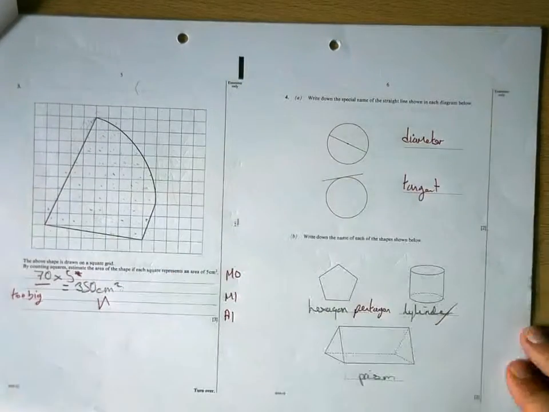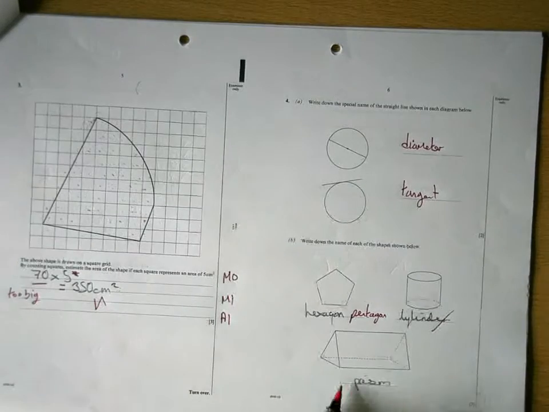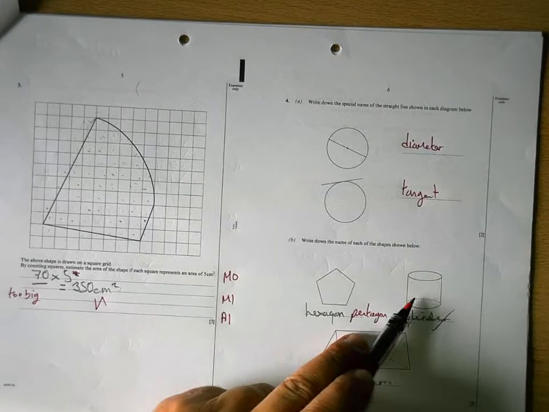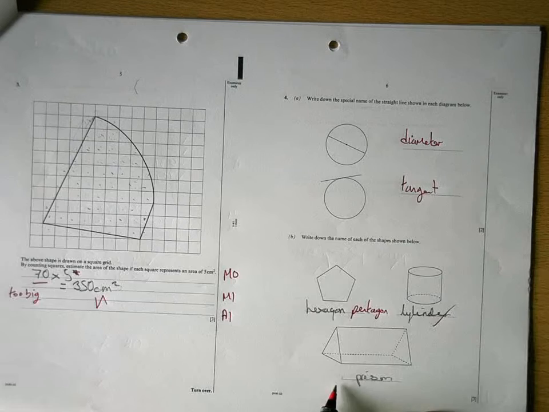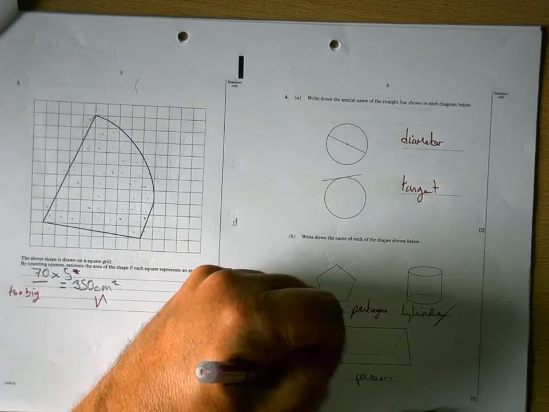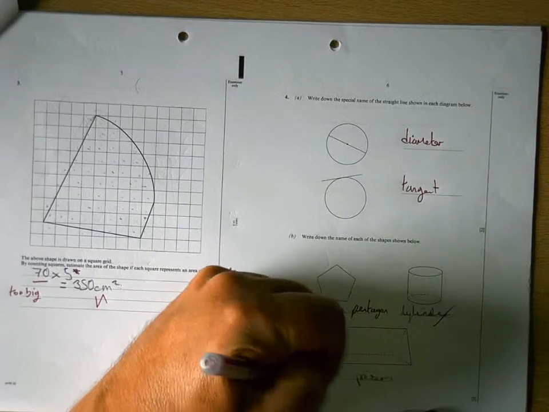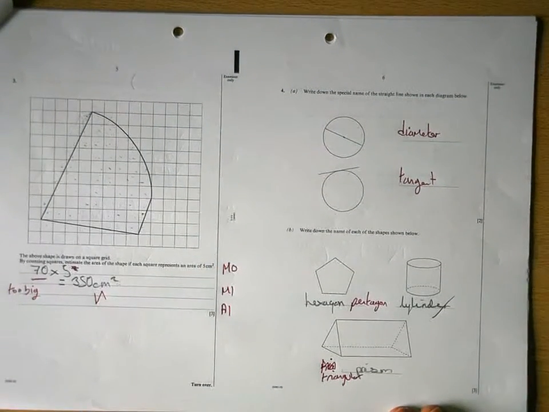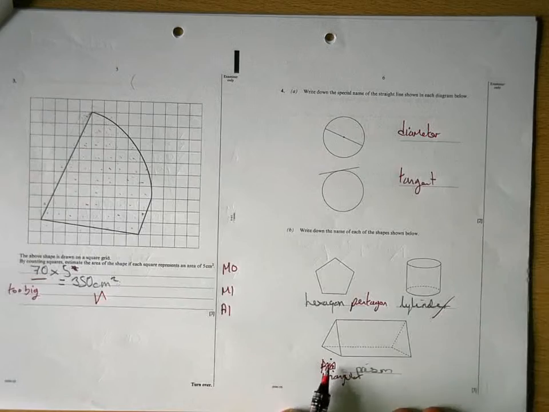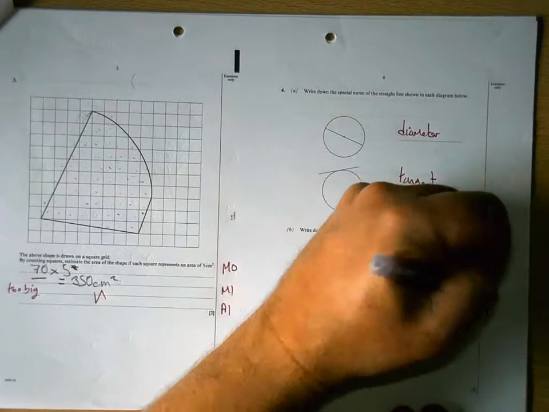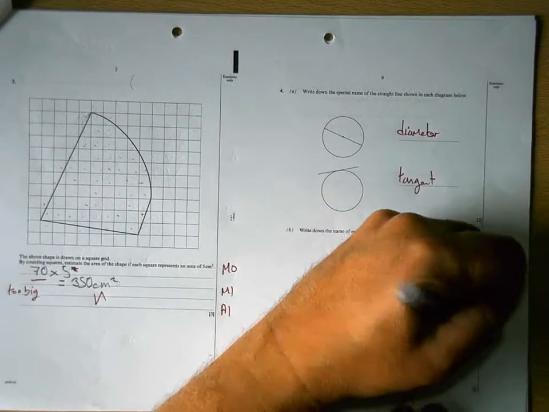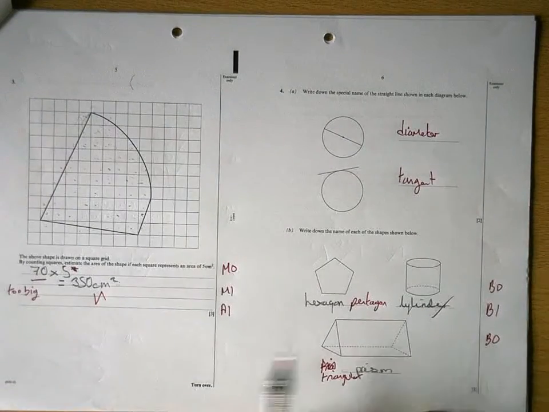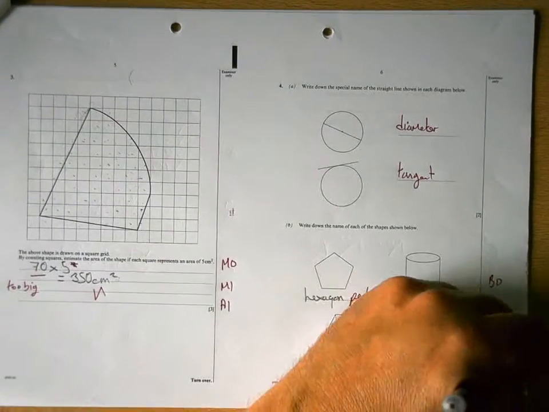You need to know that. Cylinder is correct. And a prism, yes, it's a prism, but that's also a prism. This is a triangular prism. Okay, and oops, you need to have that bit in. Okay, so it's a triangular prism. So out of the 3 there, you have got 1 mark. So for the page overall, you've got 3.